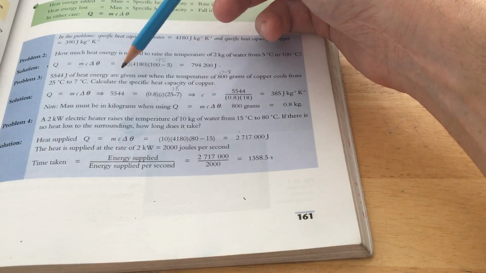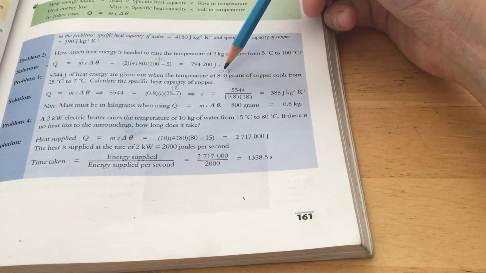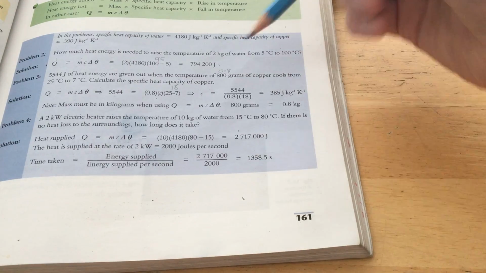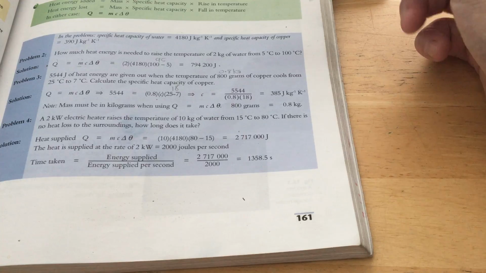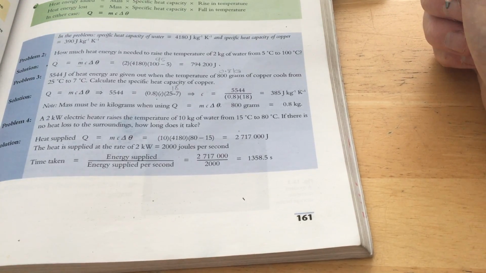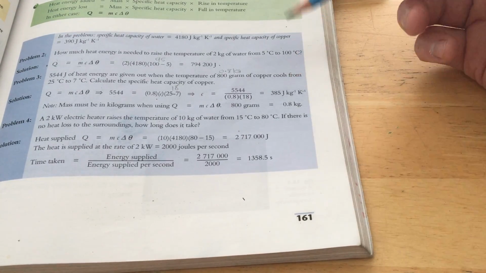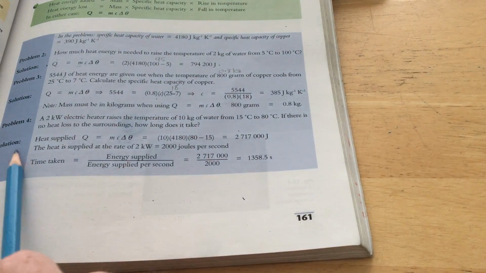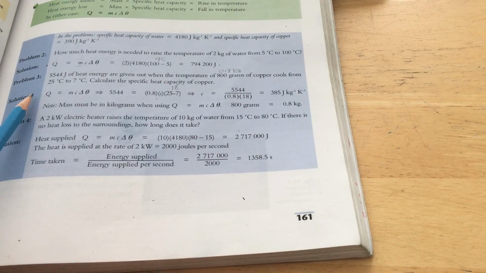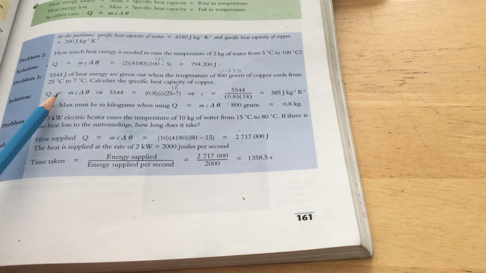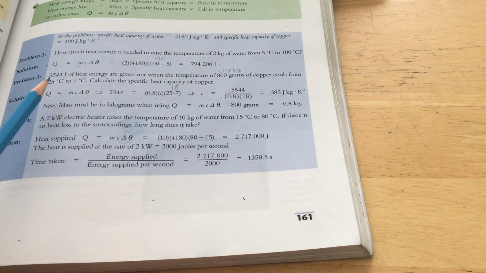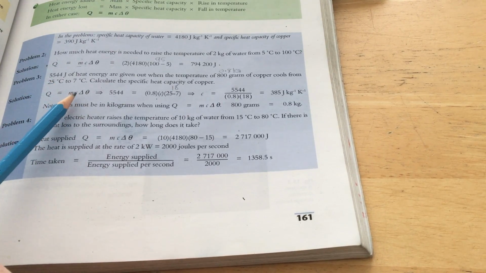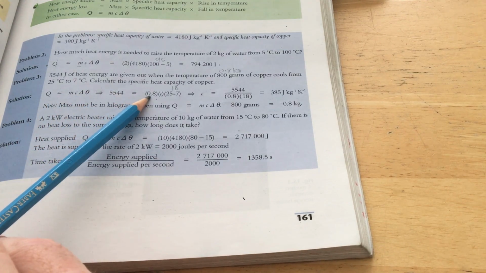If you had 5,554 joules of heat energy given out when the temperature of 0.8 kilograms, so that's given to you in grams, you must change it to kilograms, of copper cool from 25 degrees to 7 degrees. Calculate the specific heat capacity of copper. So again, looking at this formula, if I know how much heat has been added or removed, if I know the mass of the material in question, and I know the change in temperature, then I can work out C. So substitute the values in, so 0.8 kg.